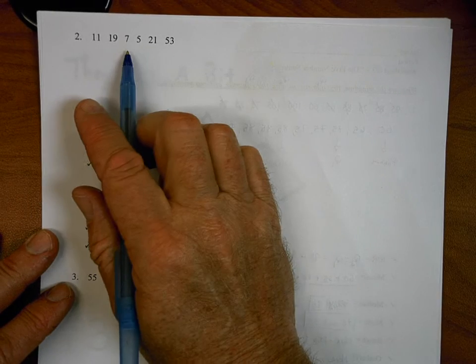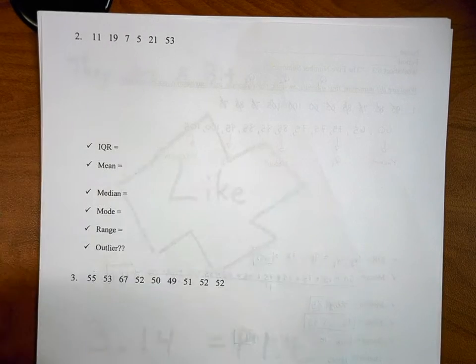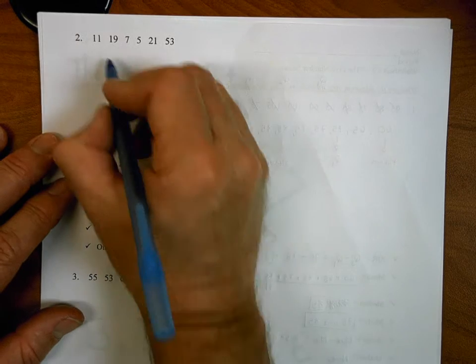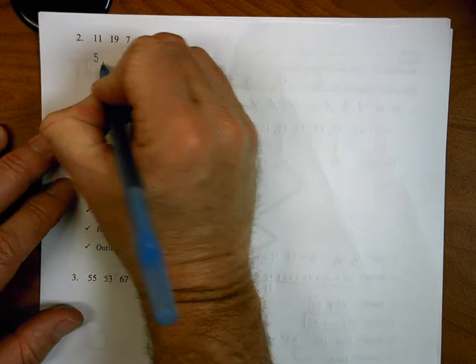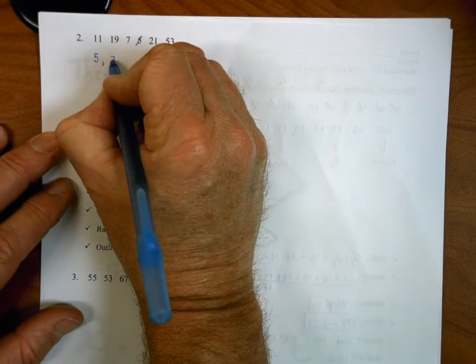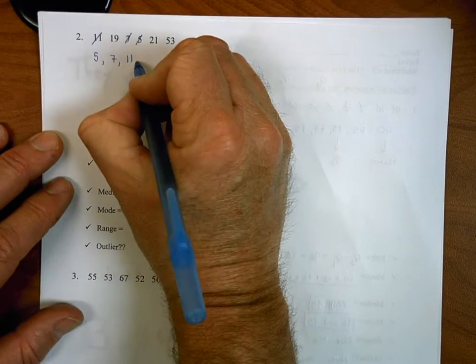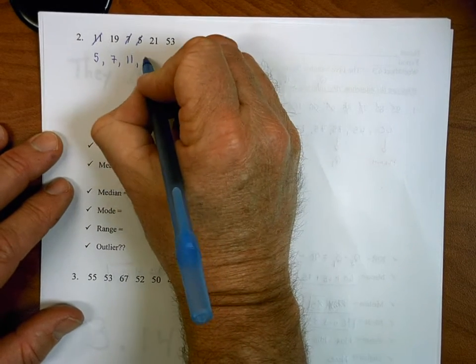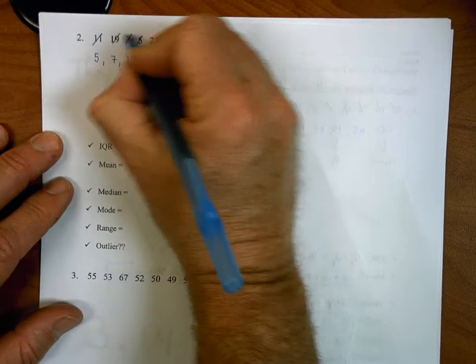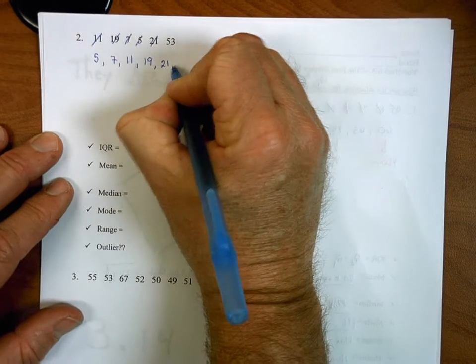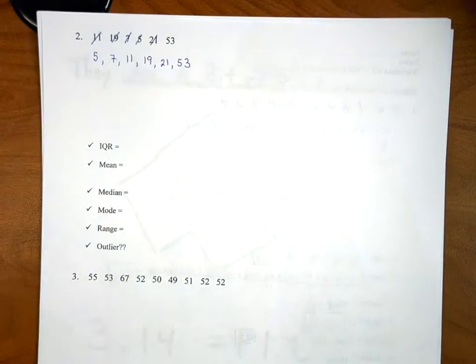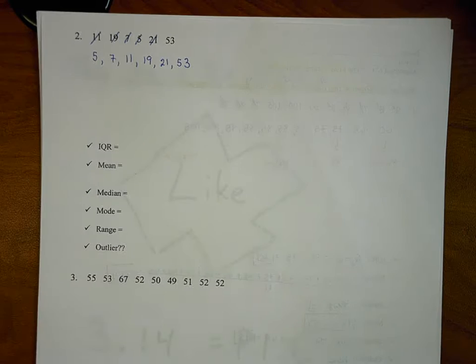So once again, I need to do the 5-number summary first. The first thing that I'm going to do is sort these numbers from lowest value to highest value. I need to do this in order to figure out my 5-number summary. Then I got 21 and I got 53. All right, so now I'm going to find my 5-number summary.